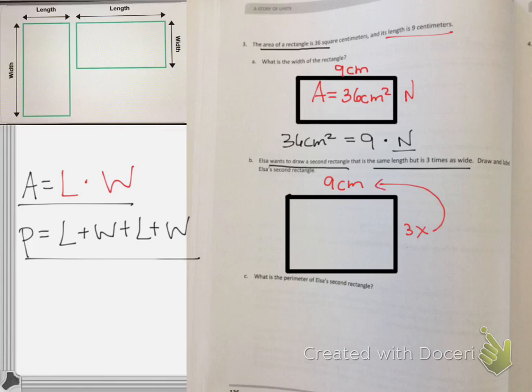Okay, so now you need to find the width. So what is the width? And they're going to ask you, hey, what is the perimeter of this new second rectangle? Okay, so find the width for this one. Give me the area. And then find the perimeter of this new rectangle, okay? Remember, if this is 9 centimeters, this is 9 centimeters. And then once you find the width, whatever is over here, it'll be the same for over here, okay?